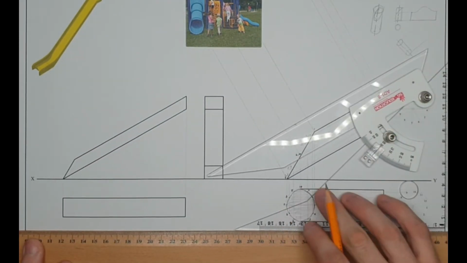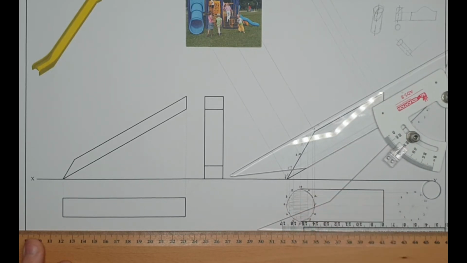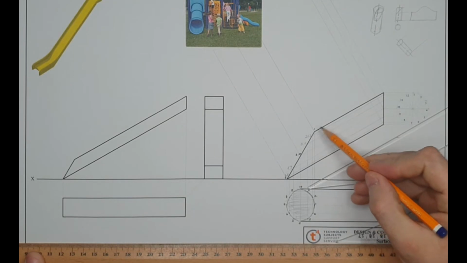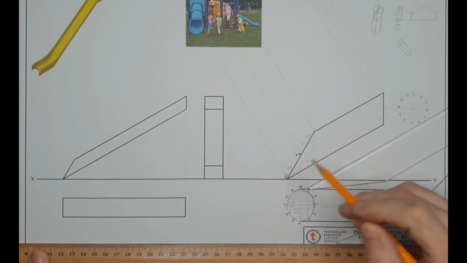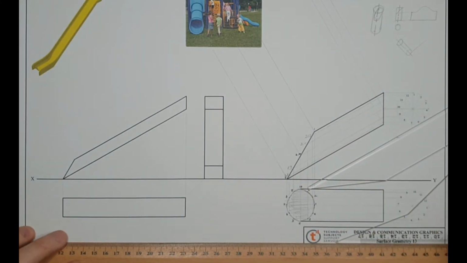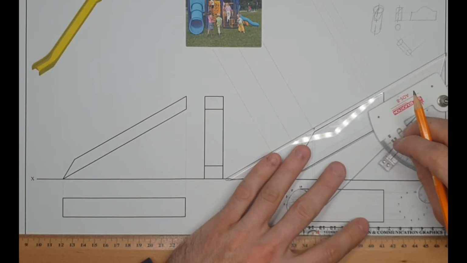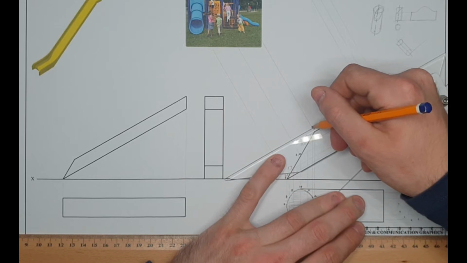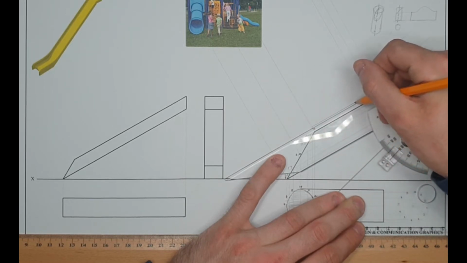I'm going to start my development now in any position I want. I never like to tie development onto a view, because I like to stress that it is a separate view, or a separate drawing of the object. It's not necessarily tied onto a particular view.